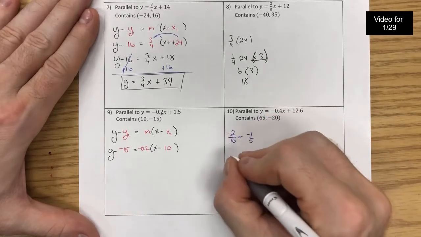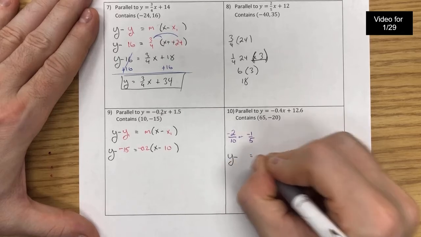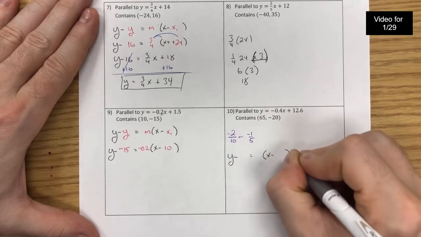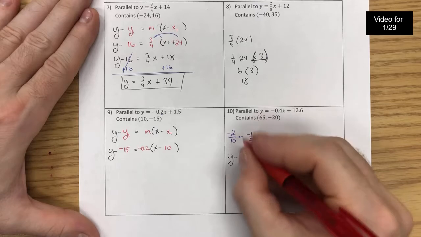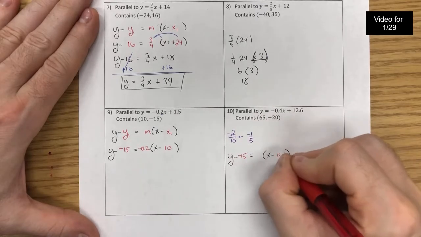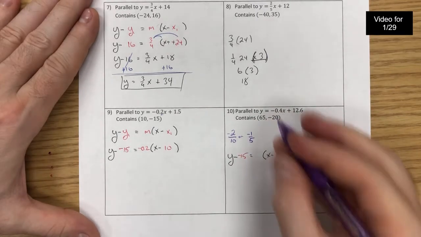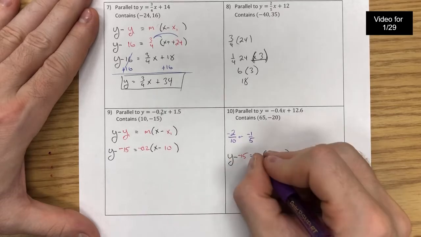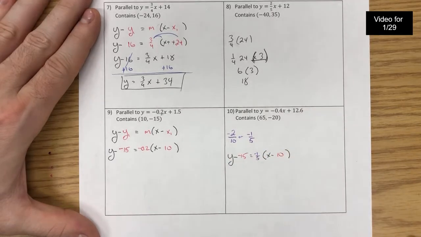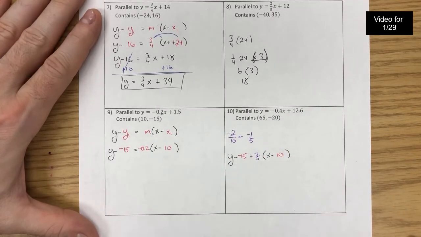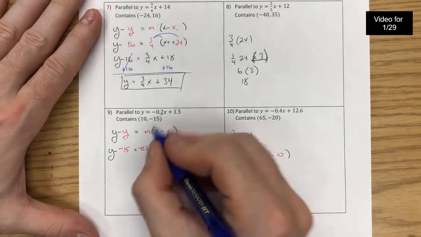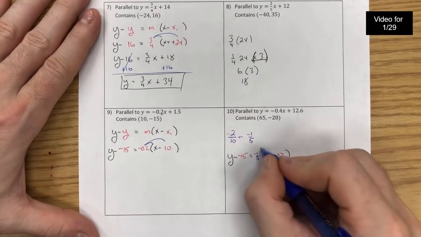So yours would look like y minus. You'd still have the negative 15 here, and you'd have a 10, but instead of having the negative 2/10, you'd have negative 1/5 because they're equivalent. Okay? In both cases, our first step would be to distribute.